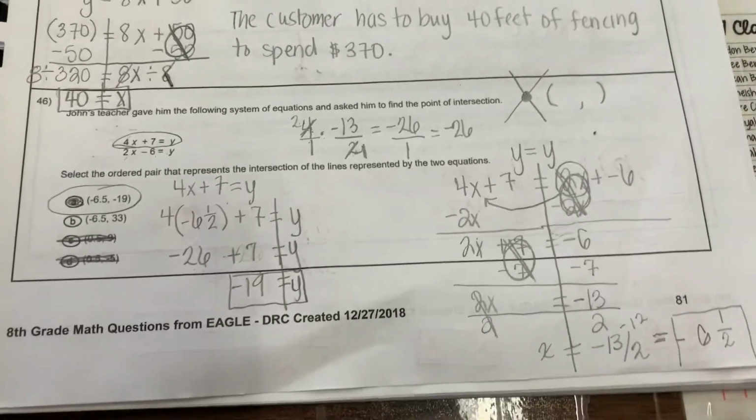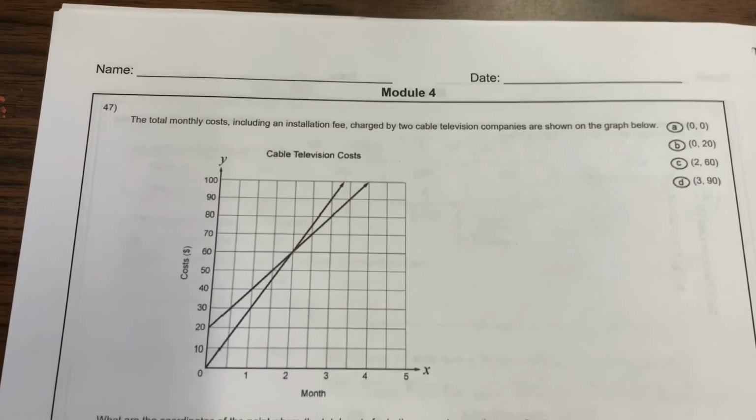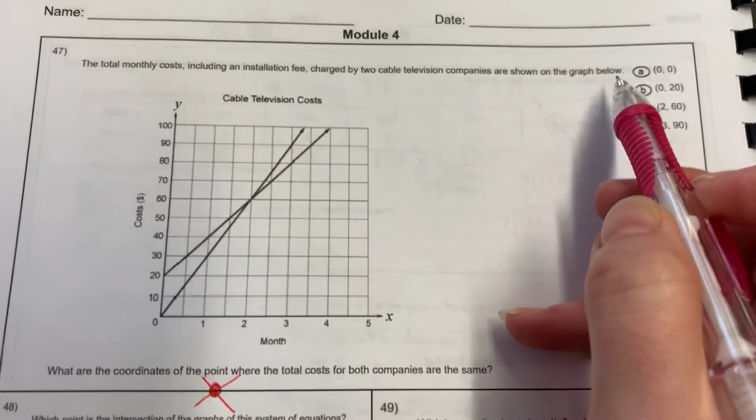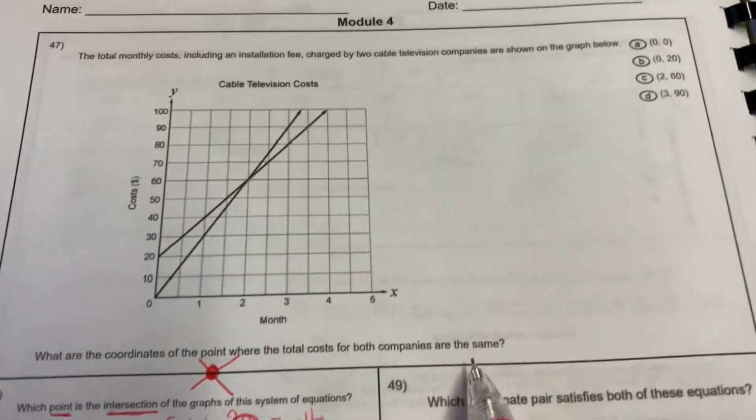Okay, so I'm going to move on to number 47. It says the total monthly cost, including an installation fee, charged by 2 cable television companies are shown on the graph below. What are the coordinates of the point where the total cost of both companies are the same?